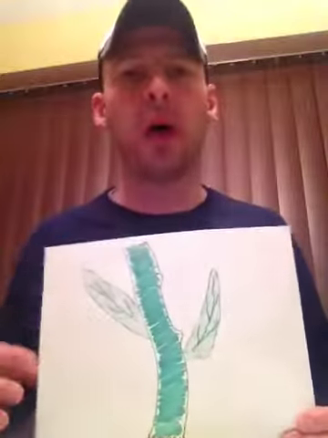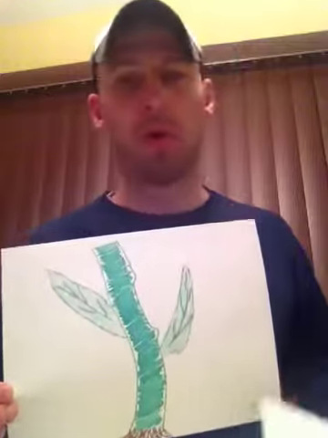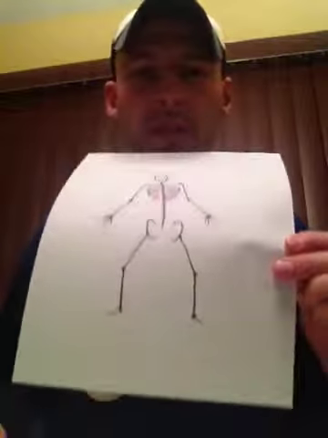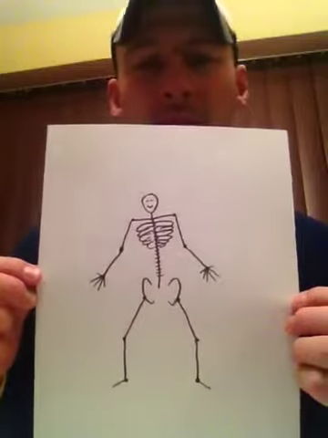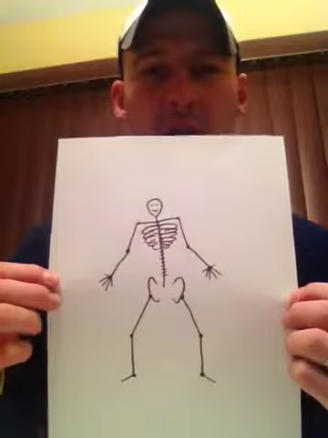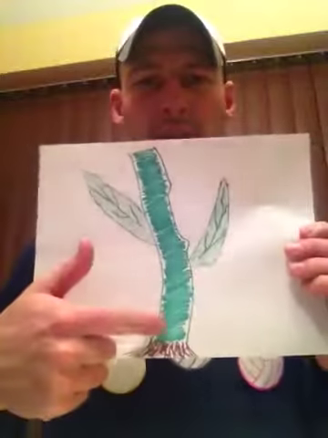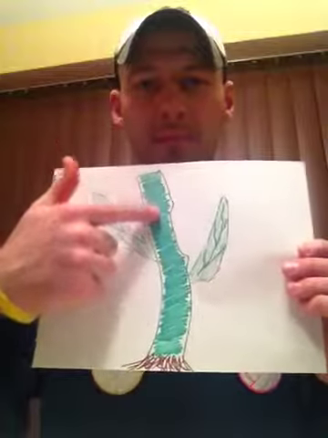Now, what helps hold us up? Well, what I think about is our skeleton. There's my silly picture of a skeleton. That's our structure. That helps us stand up, helps us move. So there's the plant skeleton, the stem.